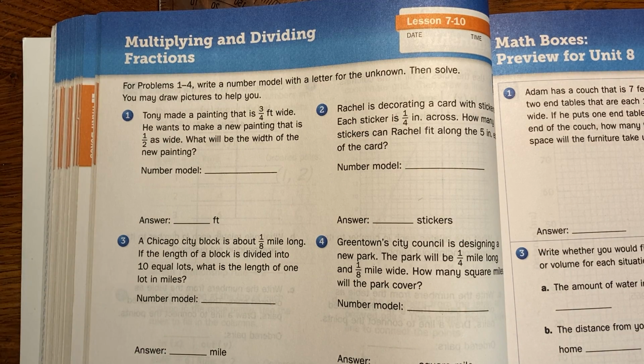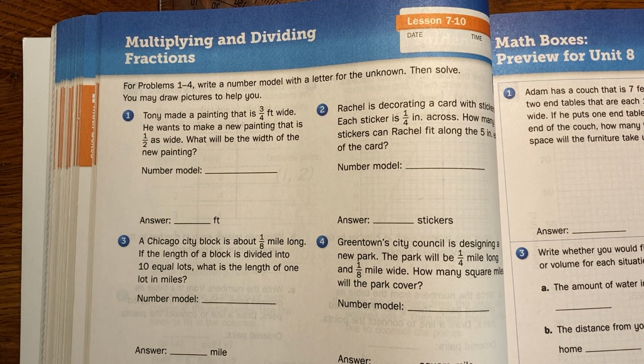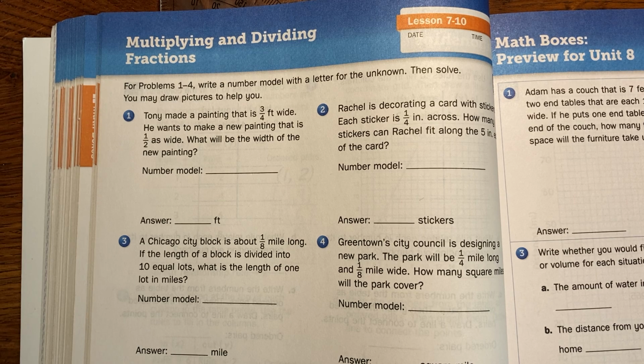Okay, this is lesson 7.10, multiplying and dividing fractions. This is for 5th grade math, page 262. This is a review of what we worked on earlier in this chapter.